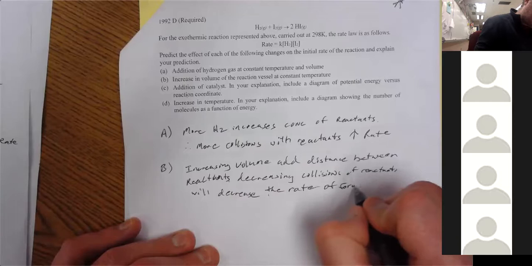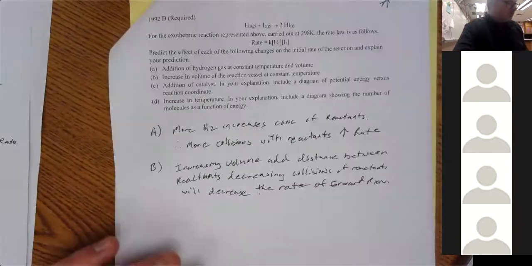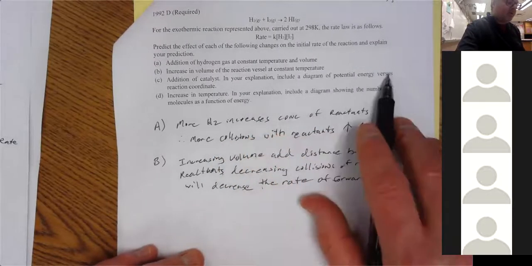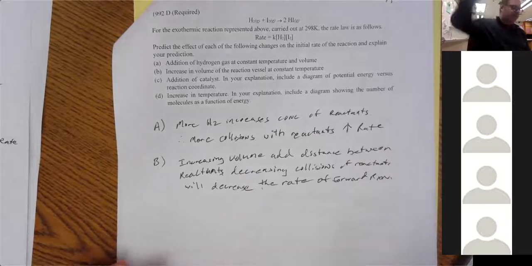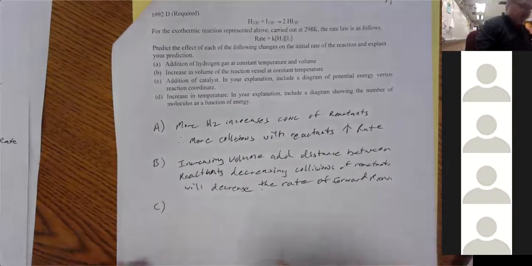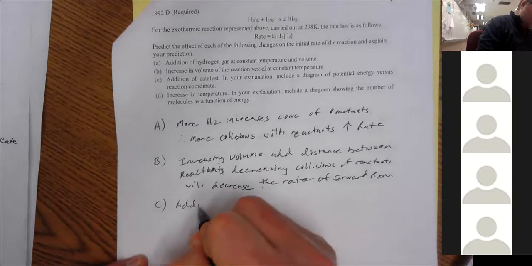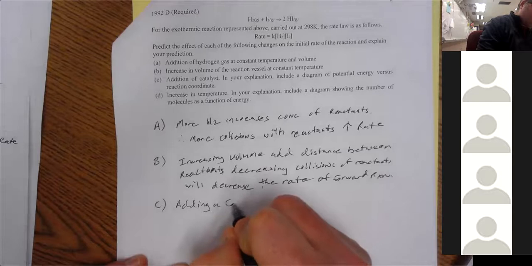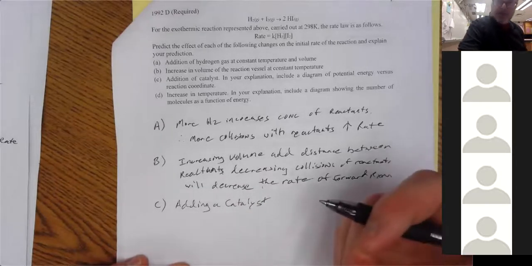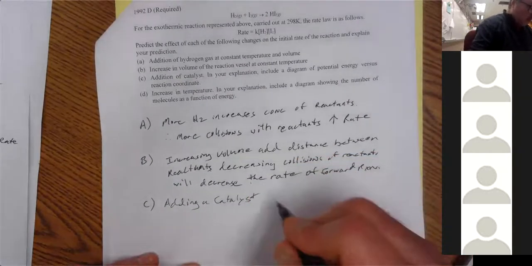Let's spice it up again, forward reaction. C, addition of a catalyst. In your explanation, include a diagram of potential energy versus reaction coordinate. So the big thing is that you have to say that introduction of a catalyst does something about providing an alternate pathway or reducing the activation energy or the energy required.